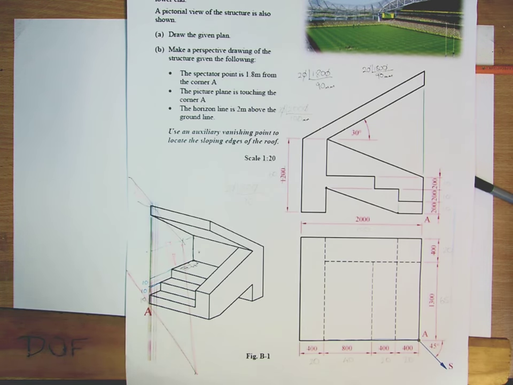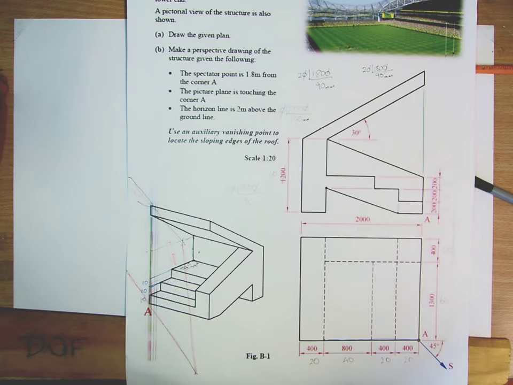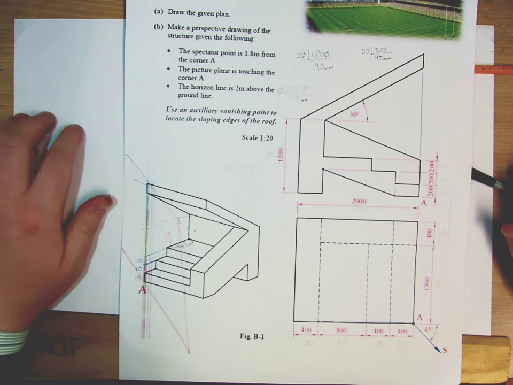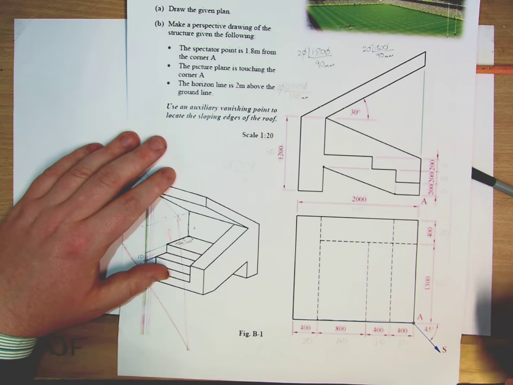Alright, so this is question B1 from 2010. It's the soccer stadium. So it's asking us A, to draw the given plan, B, make a perspective drawing of the structure given the following. So the spectator point is 1.8 meters away from S.